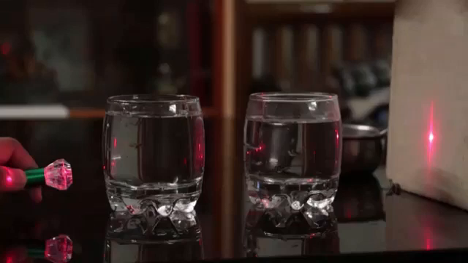Check out this cool experiment. I'm shining my laser light through 2 glasses of distilled water. To this glass, I've already added some sugar and stirred it very nicely so it's dissolved. To this glass, I have not added anything. Notice that we don't see the beam or the path of light in either of the glasses.